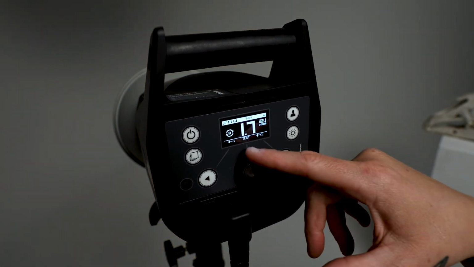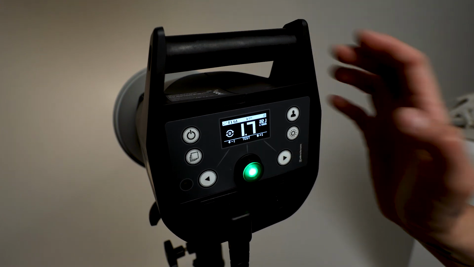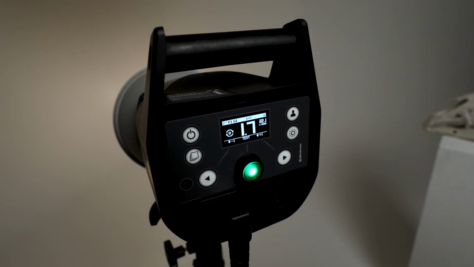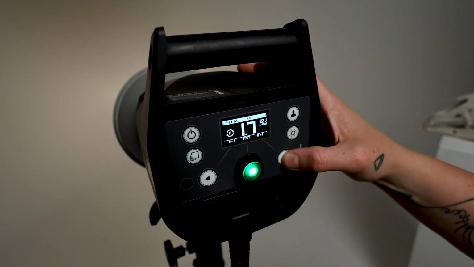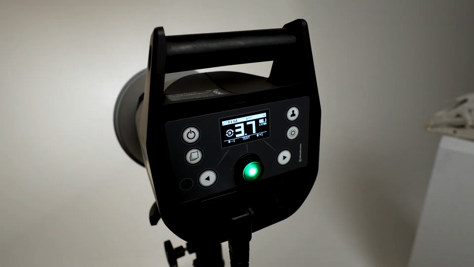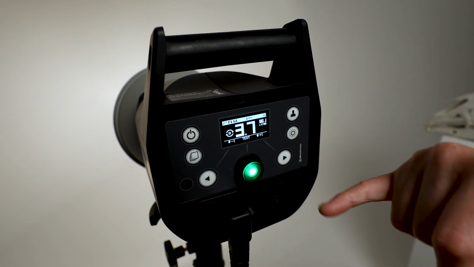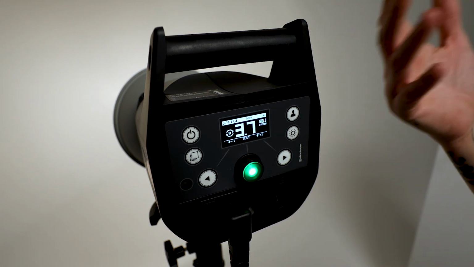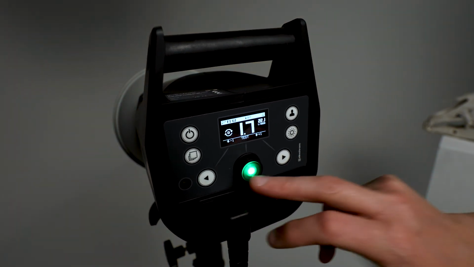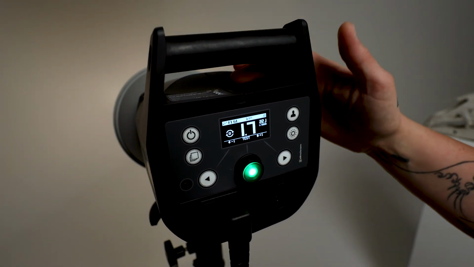Really important that if you go up or down, you discharge before you take the next shot to get rid of that previous charge of power. You can use these little arrows side to side, and they will add or take away a whole stop of light. So depending on your exposure, if you took an image and it was too bright, you would take down the intensity of your light, discharge, and then shoot.